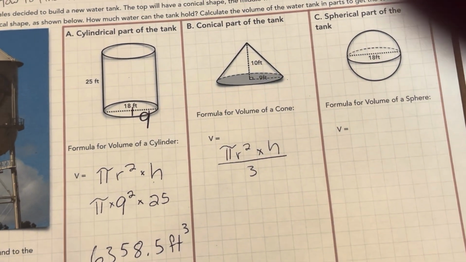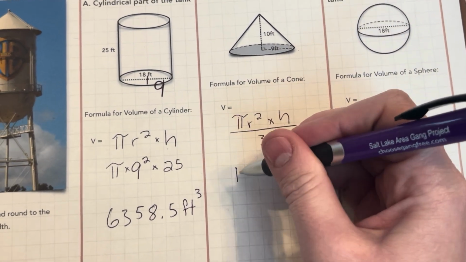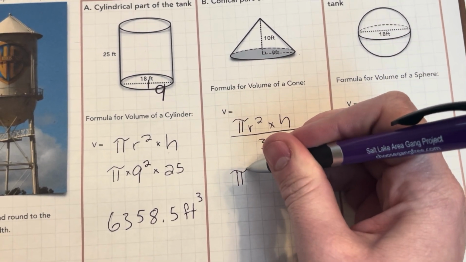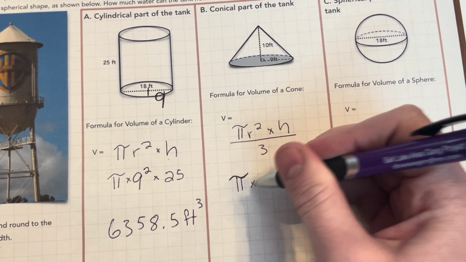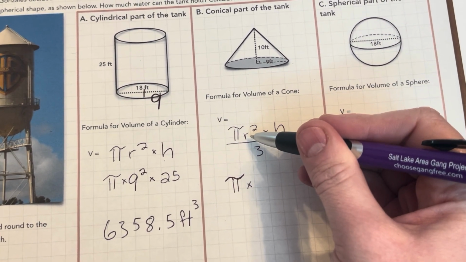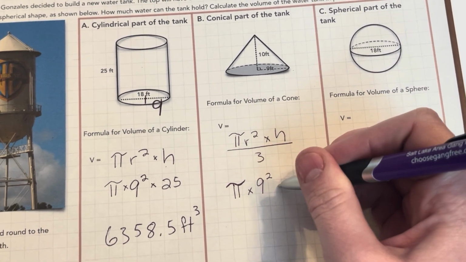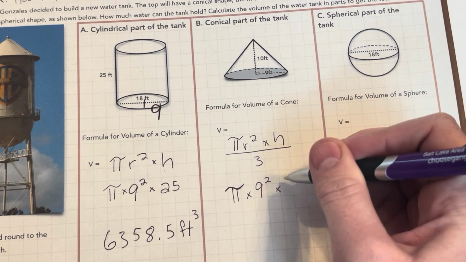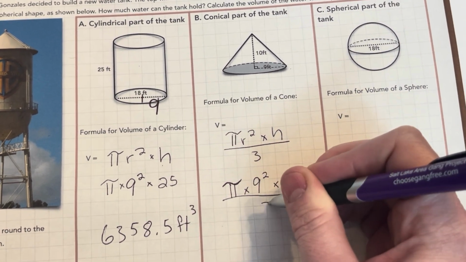Let's fill in the numbers. I will be using 3.14 as pi because the directions told me to, times, what should I use for r? 9. That means that for the height, I should use 10, and I'm going to divide that by 3.